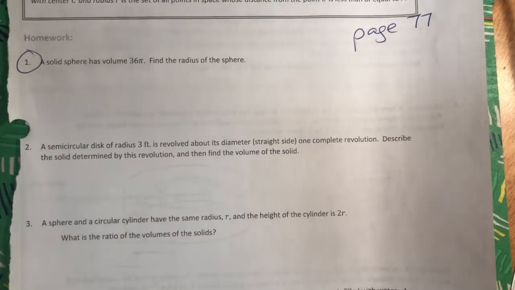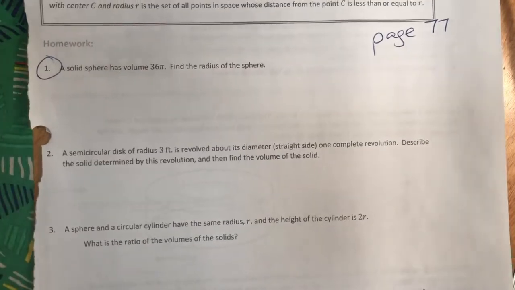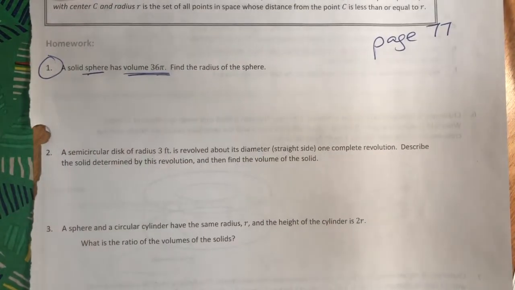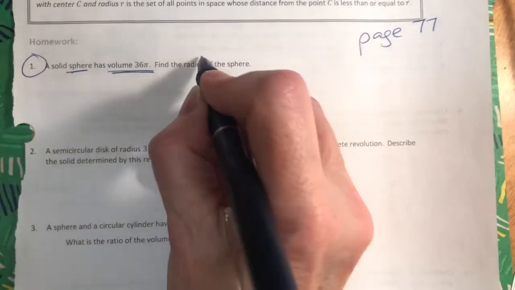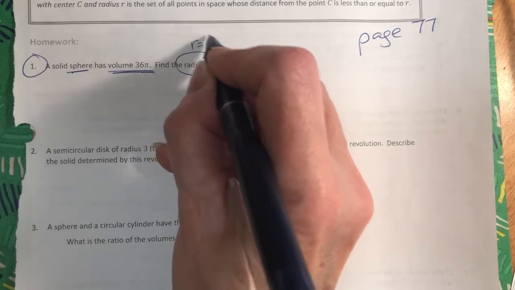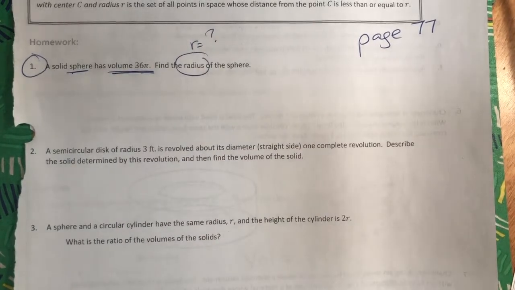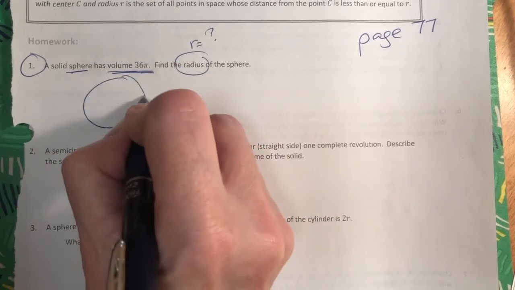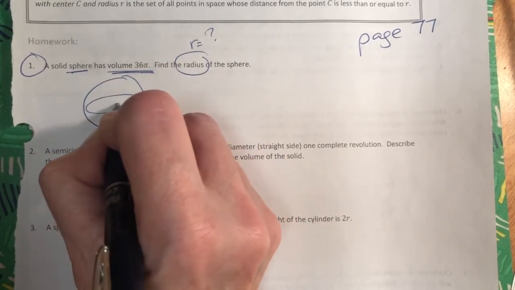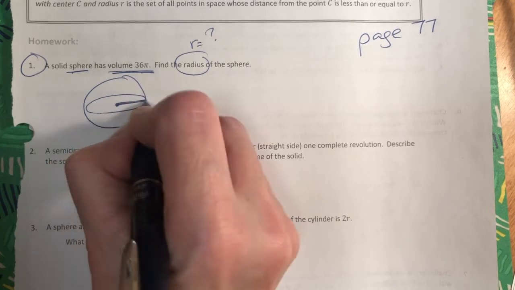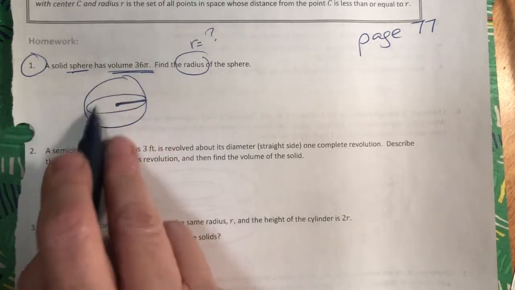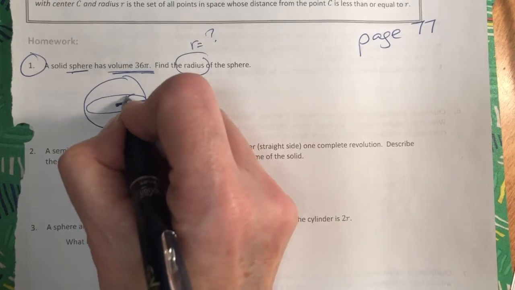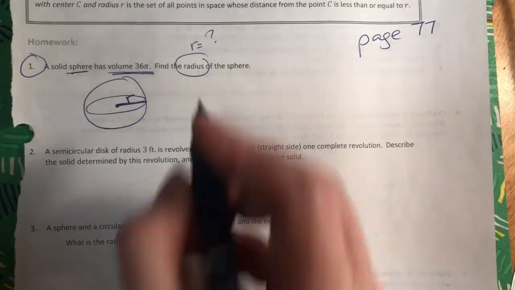Number 1. They tell us it's a sphere. They tell us what the volume is. They want to know what is R. Okay. Well, here we go. We have a sphere, and we know that the radius is going to be the same all the way around the sphere, any direction. That's our R. We don't know what it is. But we have a formula.